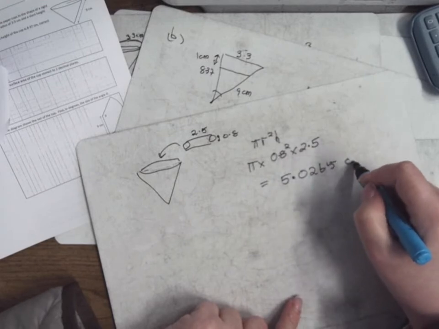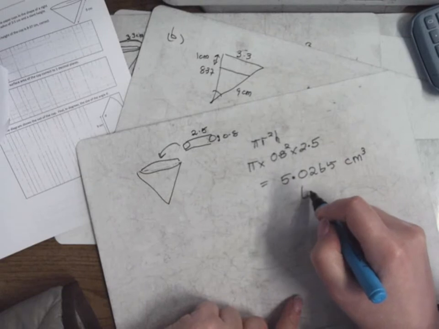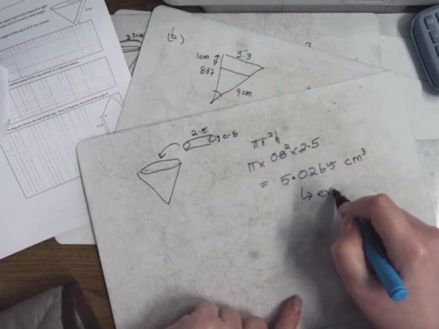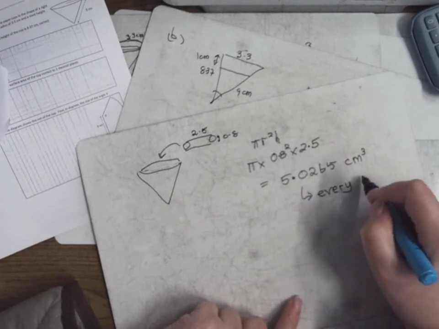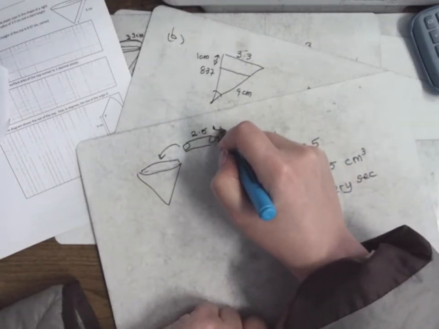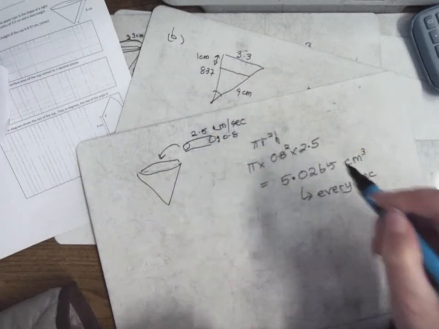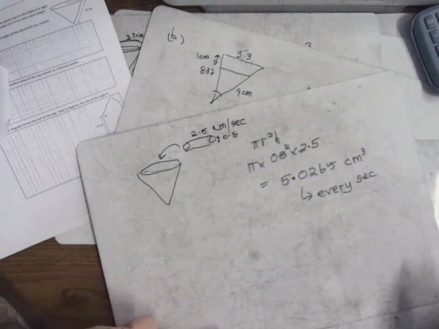So that means every second that much goes in. That much water goes in every second, because they said the speed that it filled was that many per second. Is that right? So that's the volume that goes in every second.